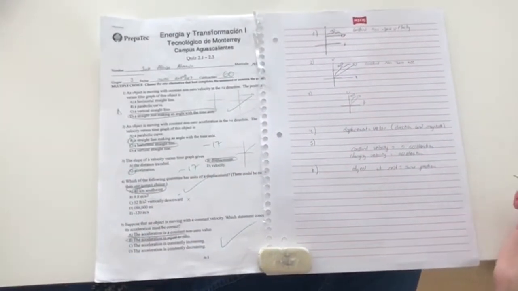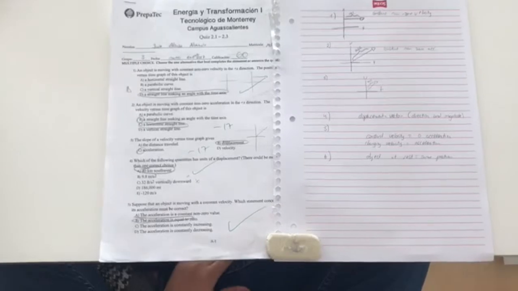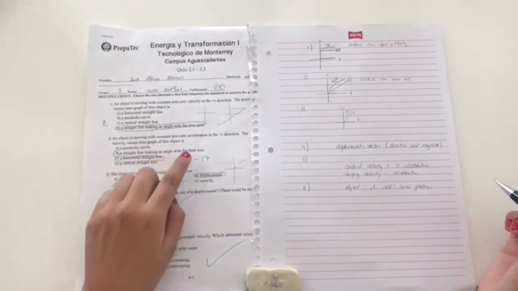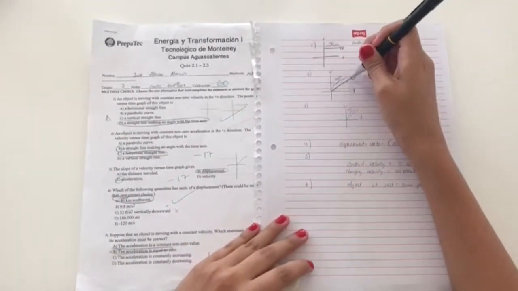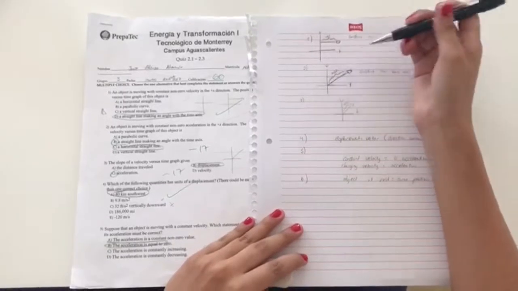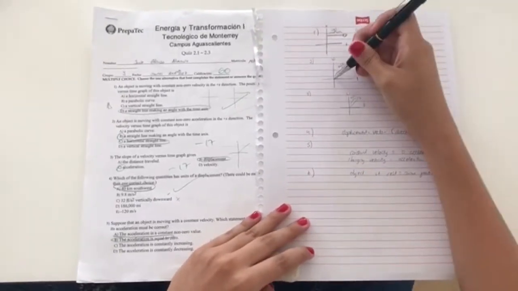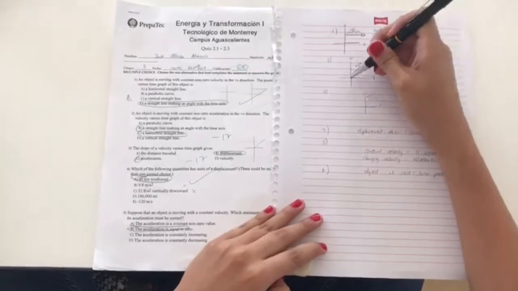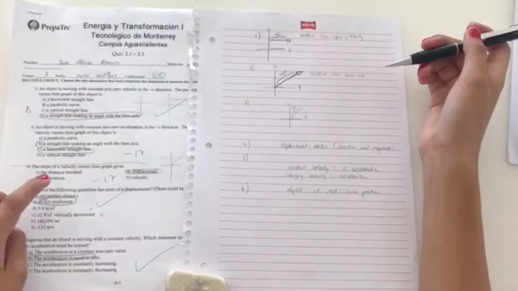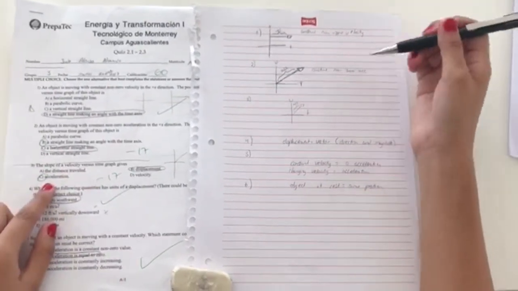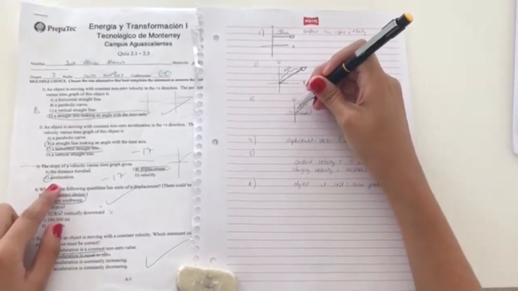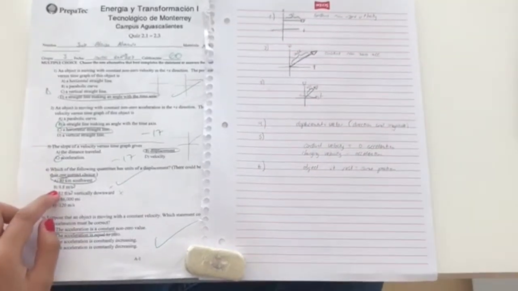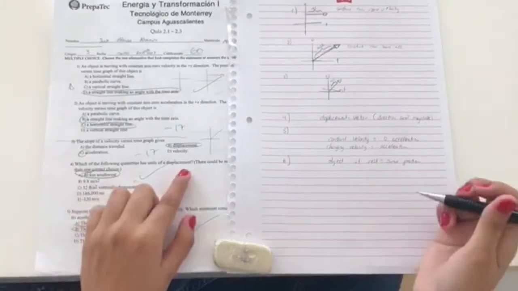Second, an object is moving with constant non-zero acceleration in the x plus direction. The velocity versus time graph of this object is a straight line making an angle with the x-axis, because in a graph of velocity versus time, the slope will be acceleration. So we want the acceleration to be constant non-zero. It has to start here and be constant. So the slope of a velocity versus time graph gives acceleration.